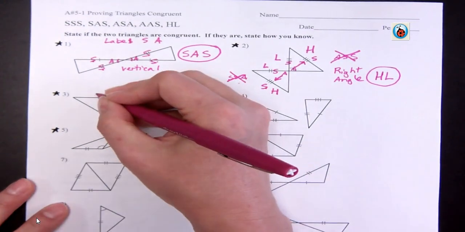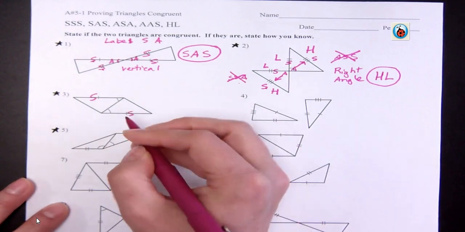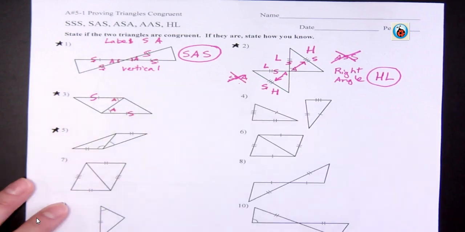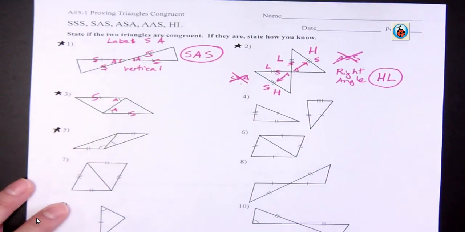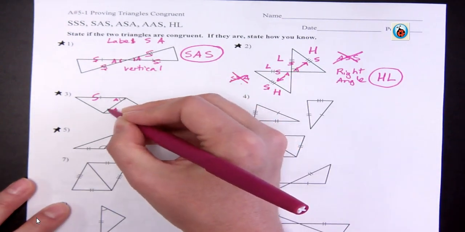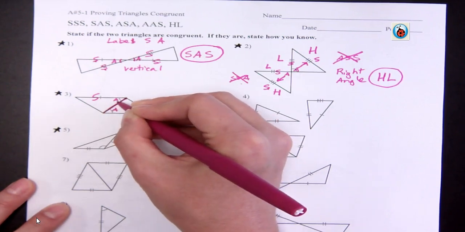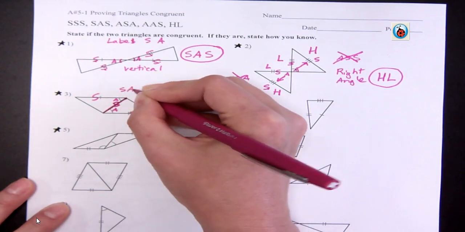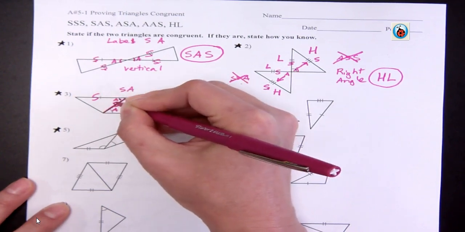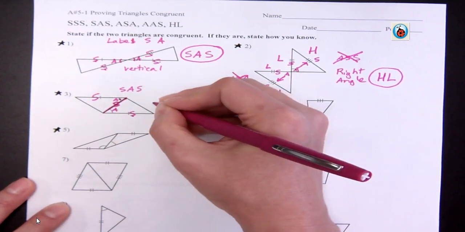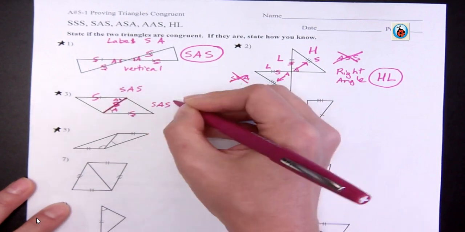My third one, I again start. I have a side there, side there. I have the angles. Okay. And then I look, do I have reflexive or vertical is what I'm always looking for. And I have this reflexive line. This line's exactly the same in both of them. It shares both triangles, so that's another side. And so here I have side, angle, side, then another side. And this triangle I have side, angle, another side. For both of them, so that is my answer.